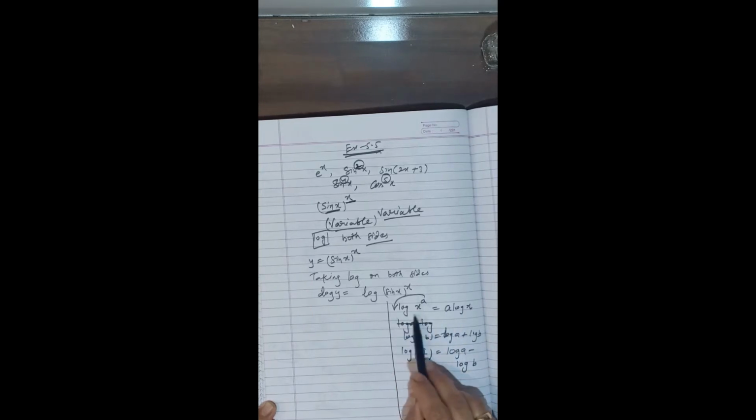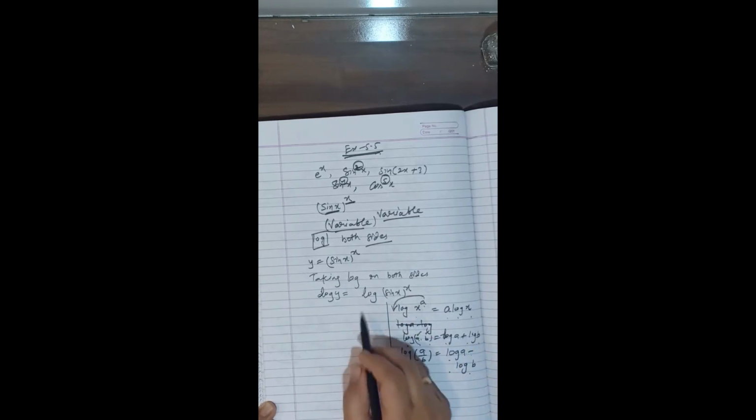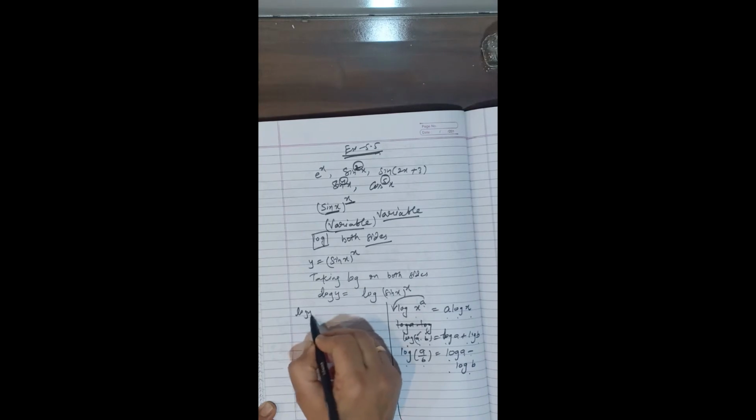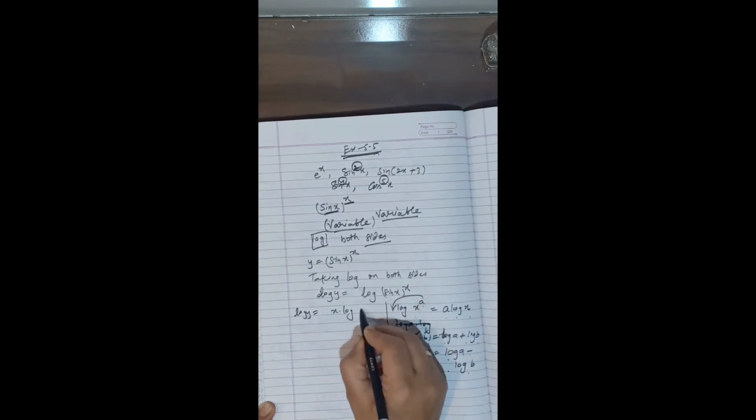Again I repeat, log x raised to power a will be a log x. Log of a into b will be log a plus log b. Log of a upon b will be log a minus log b. And this is applicable if in place of constants we have variables, then also it is applicable. So we are going to use the same here. Log y will remain log y, but this exponent x will come down. It will become x into log sine x.